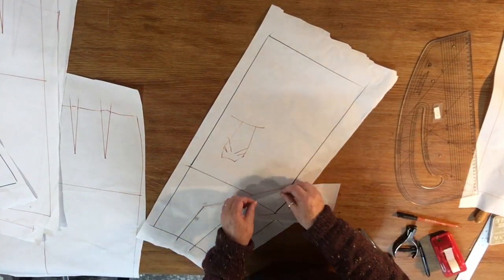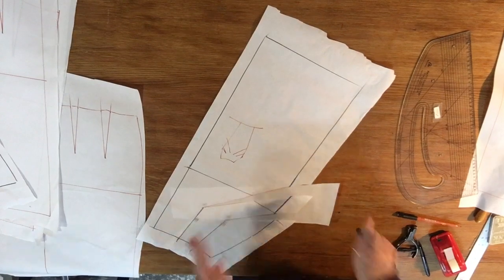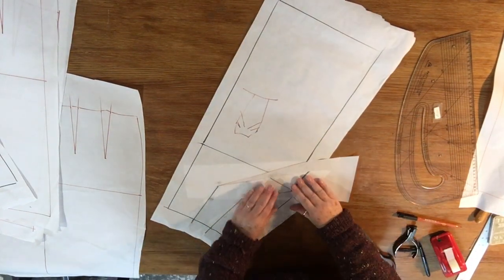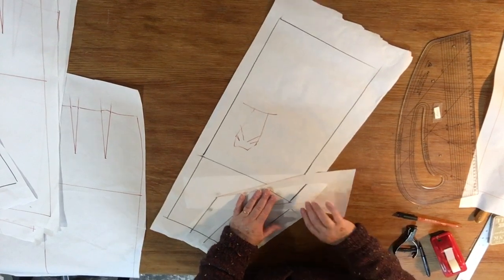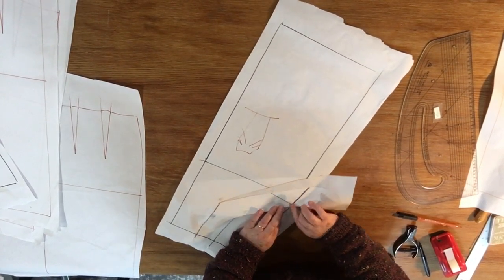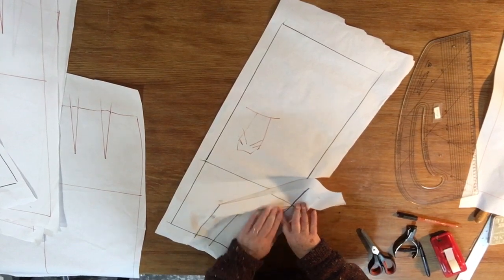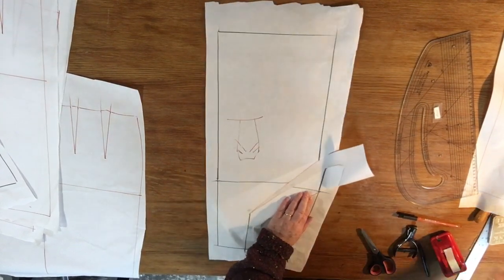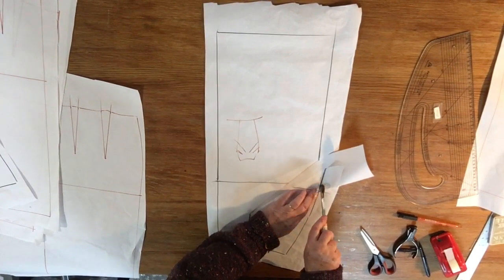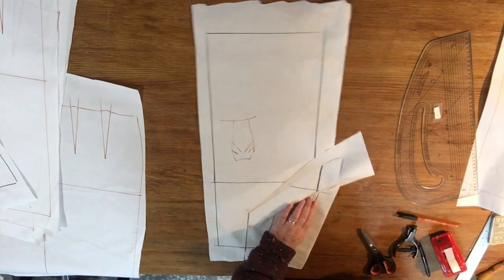Your patterns I'll expect to be cleaned up significantly. Okay, so we're doing the same as we did when they were coming from the top line, which is we're going to fold the dart as if it was sewn closed. We are going to run our tracing wheel down the side seam so that we know what the end of that dart should look like.